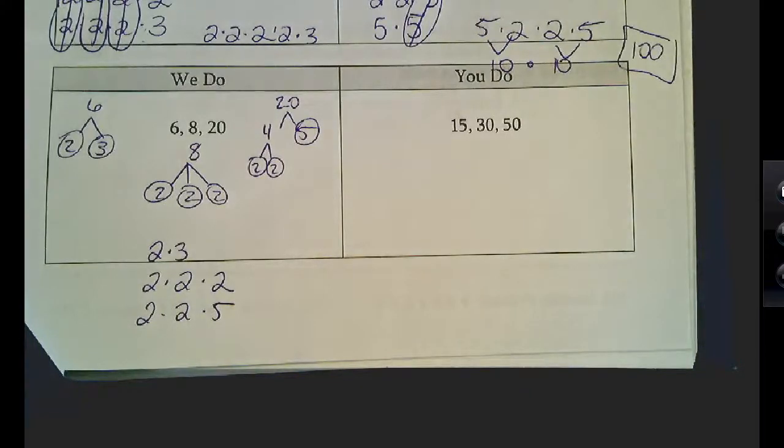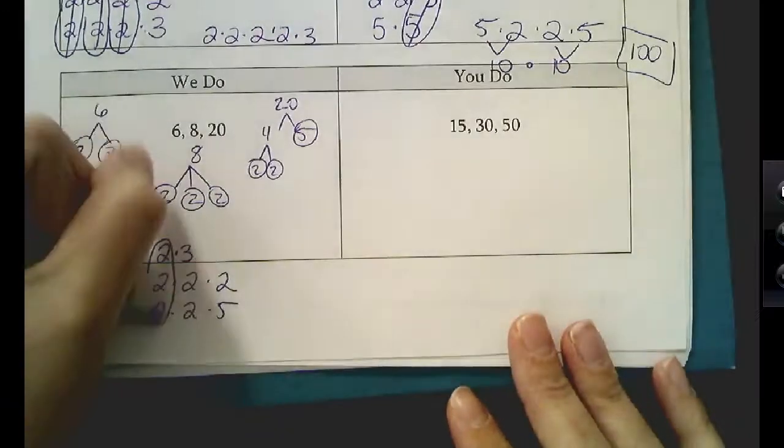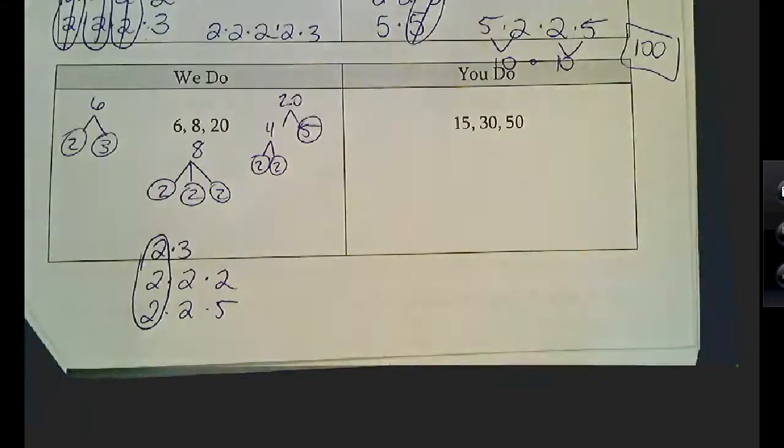Do you see any numbers that are in all 3 of those lists? Yeah, what do you see? The 2, right? There's a 2 in all 3 of them. So we're going to circle that.